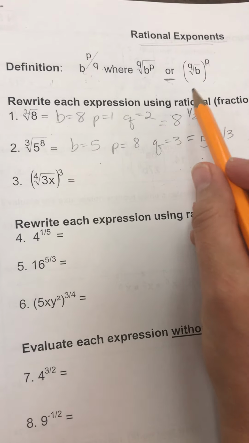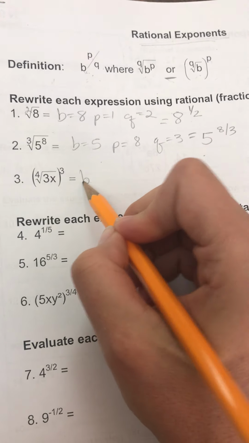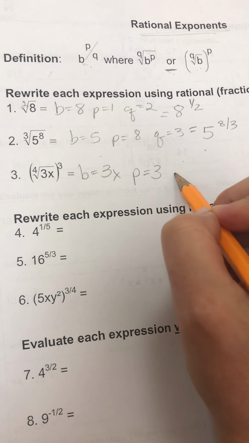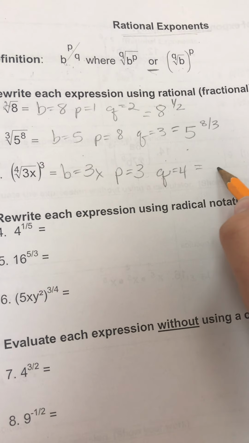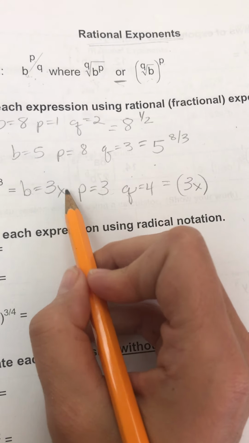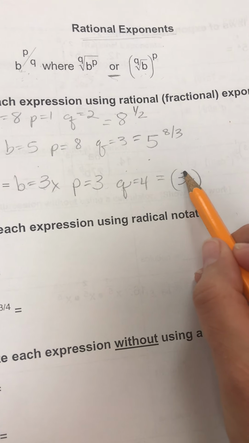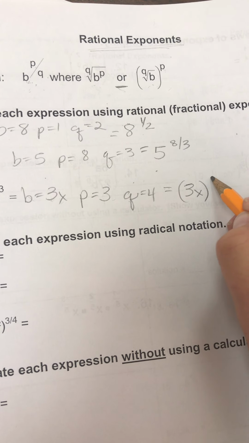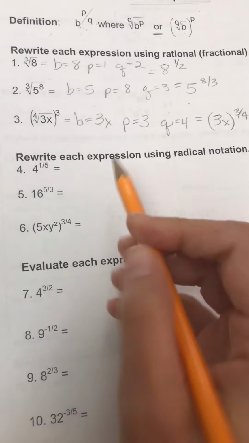So now it's given to you in this form, right? And we're still trying to get back to this form. So your b is equal to 3x, your p is equal to 3, and your q is equal to 4. So now you would rewrite it, and you would have 3x with parentheses around it. It's important that when there's multiple variables or multiple numbers, you put parentheses around your b so you know that includes the whole thing. And then it's going to be to the 3/4 power. So that's your answer.